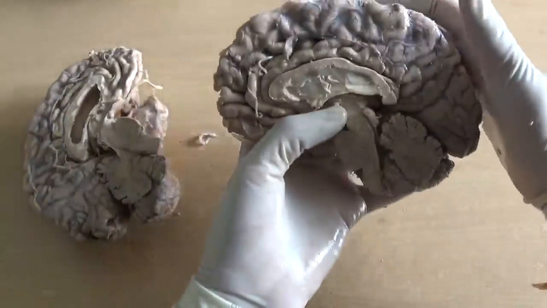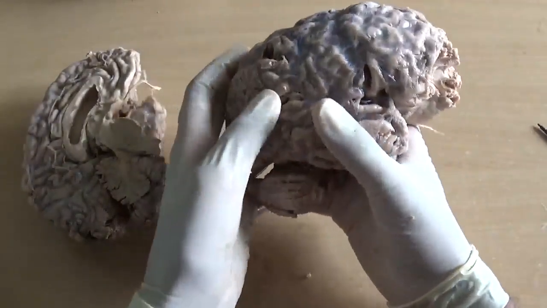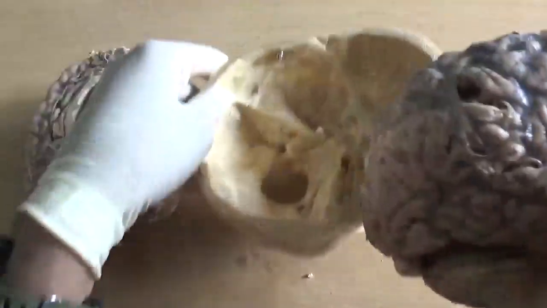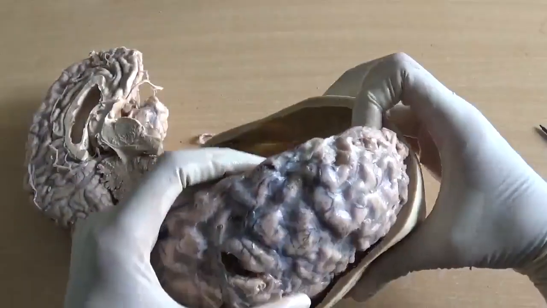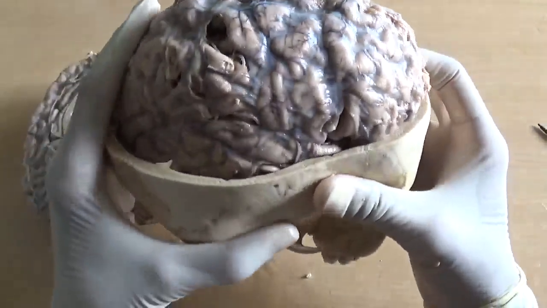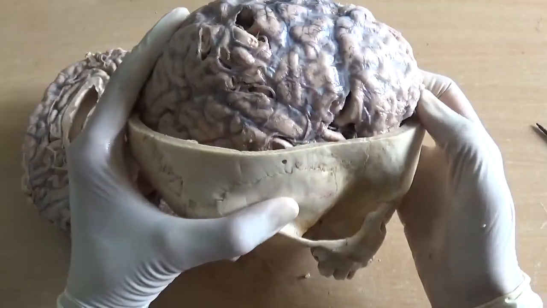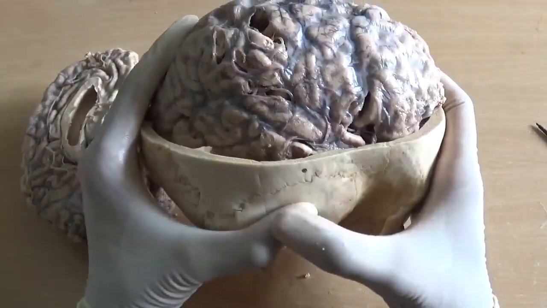In terms of poles, there are 3 poles. The frontal pole, which is related to the frontal bone. Let me show you. If we put it inside the skull, just see, it is related to 3 bones, and accordingly there are 3 poles, and all these 3 poles are lying in 3 different cranial fossae: anterior, middle and posterior cranial fossa.